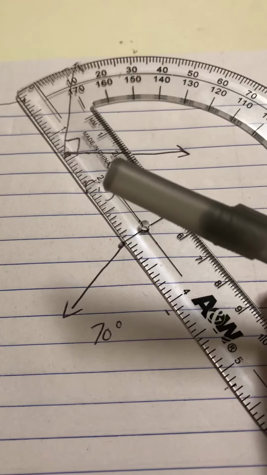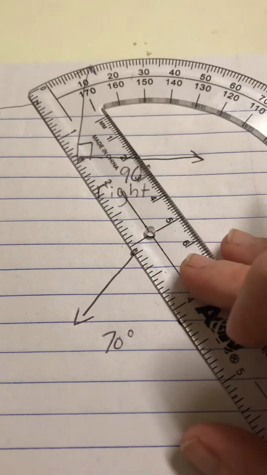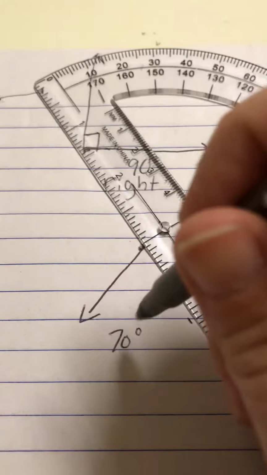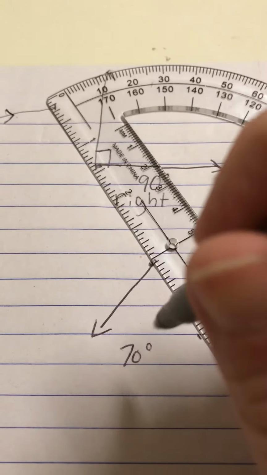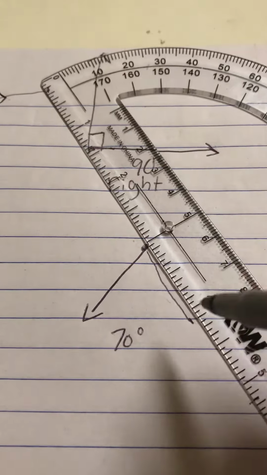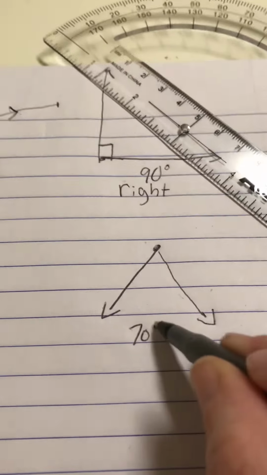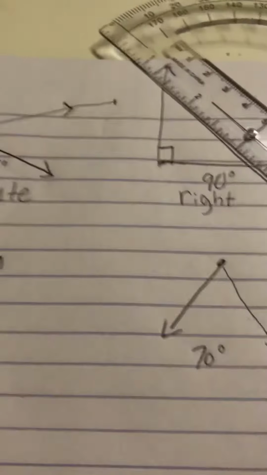We'll line them up so that you can draw your straight edge. I recommend using two hands because this one-handed thing is a little rough. And then I draw my arrow lines and I make sure I label it 70 degrees.